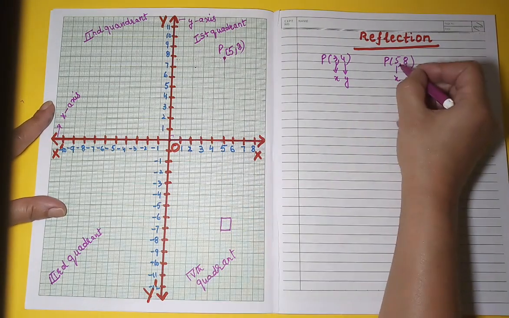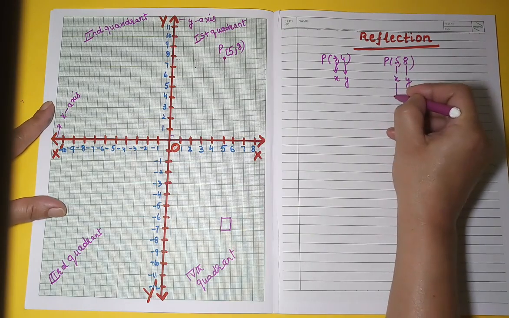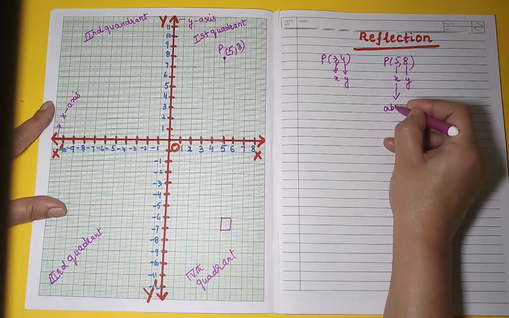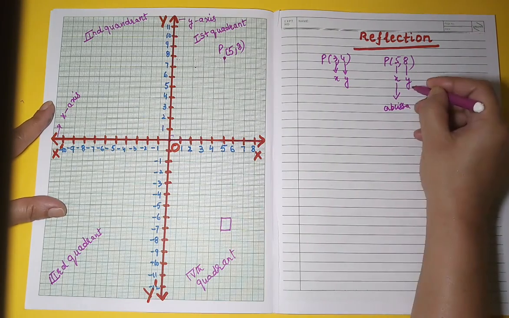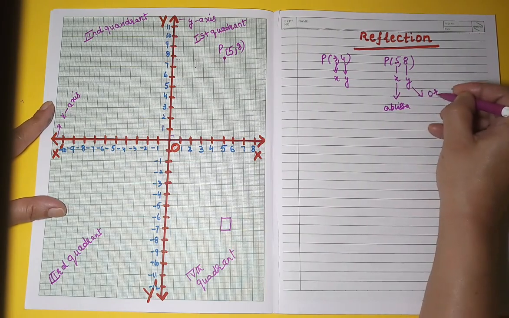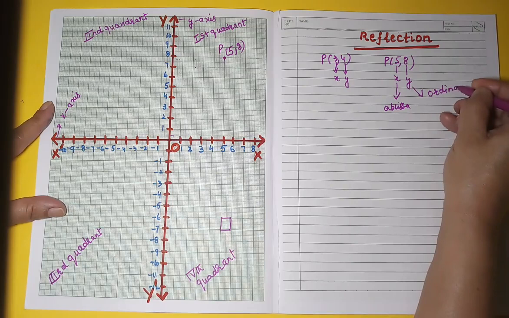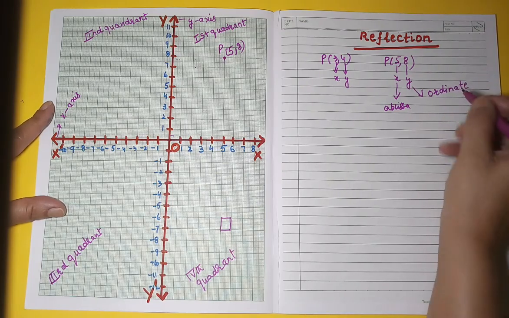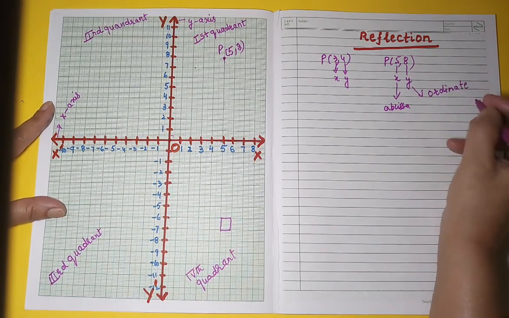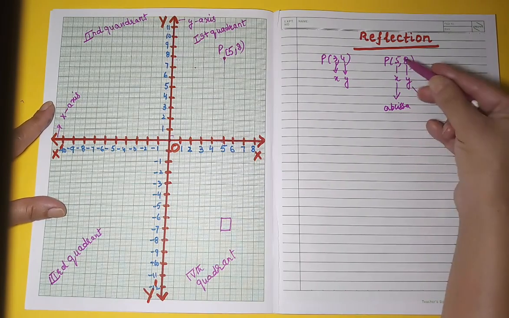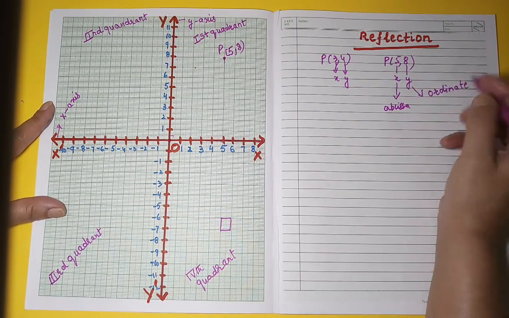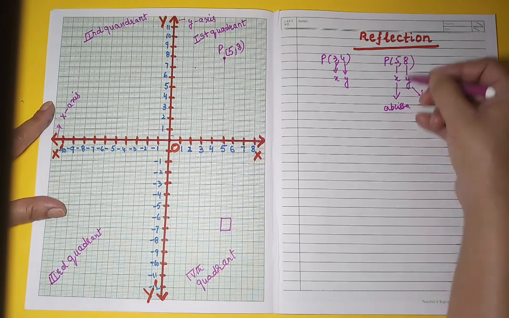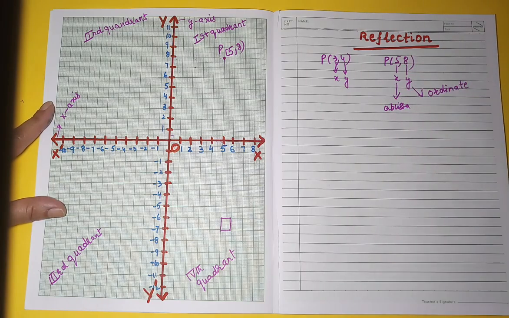Right? There's another name for the x coordinate. We call the x coordinate the abscissa, and the y coordinate is called the ordinate, right? If sometimes you get a question that a point P whose abscissa is 5 and ordinate is 8, you have to understand that the x coordinate is 5 and the y coordinate is 8.